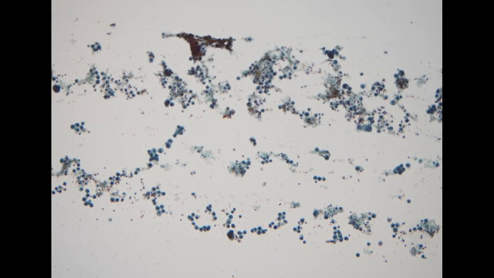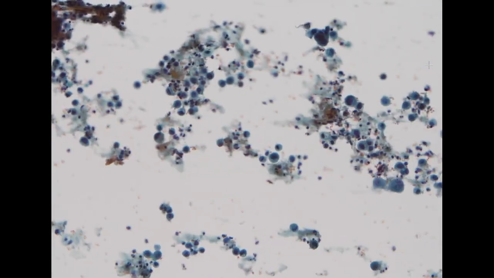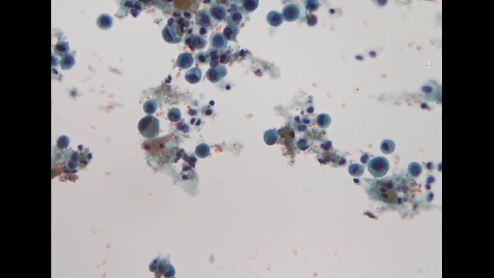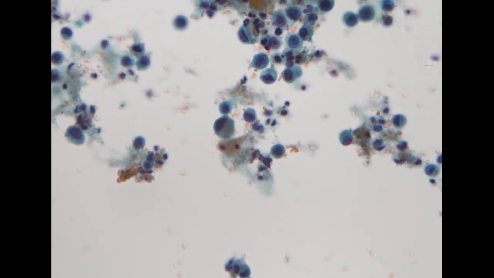So let's move to some body fluid. The first specimen is an ascites specimen. On low power, you can tell that the specimen is a little bit bloody. So we've seen some degenerated blood in the background, as well as a lot of these single cells. Some of the cells show eccentric nuclei and a little bit of material inside the cytoplasm that pushes the nucleus to the periphery of the cells.